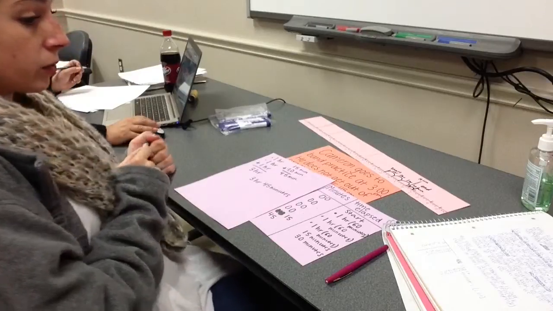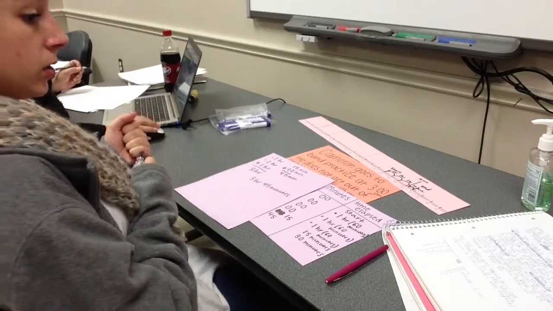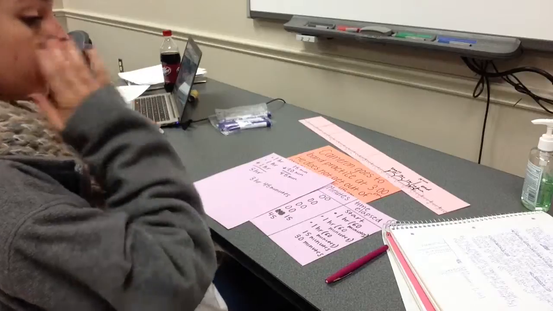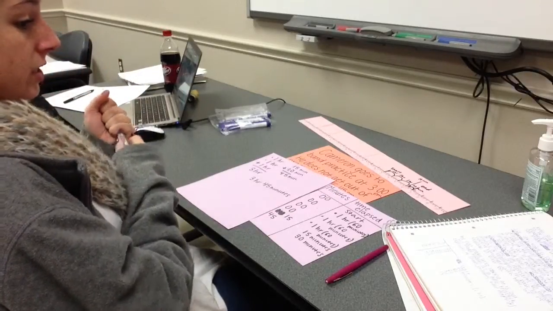So that is how we can use elapsed time, or how we can find elapsed time using a linear and set model.